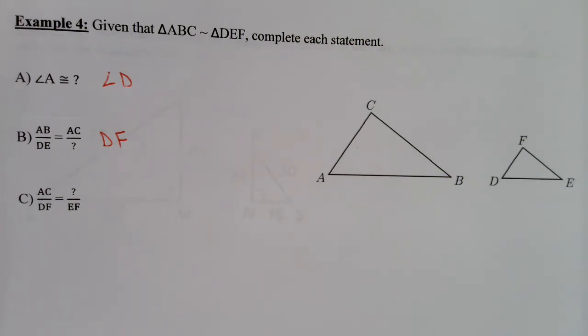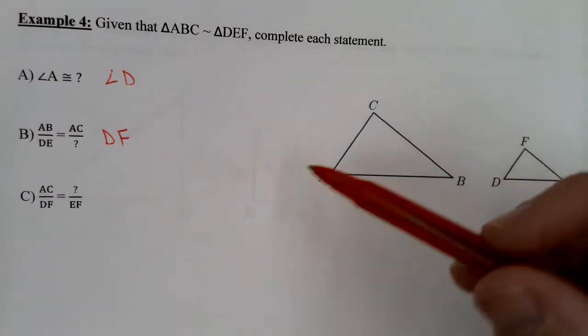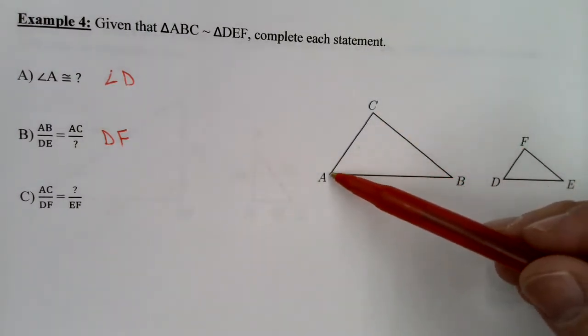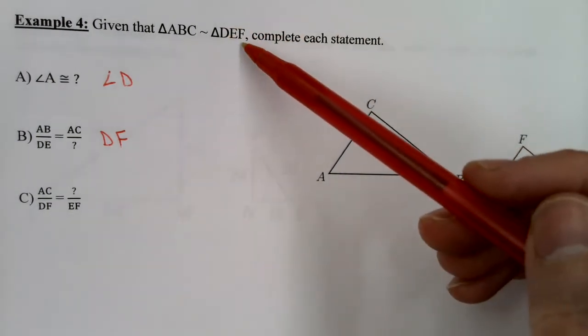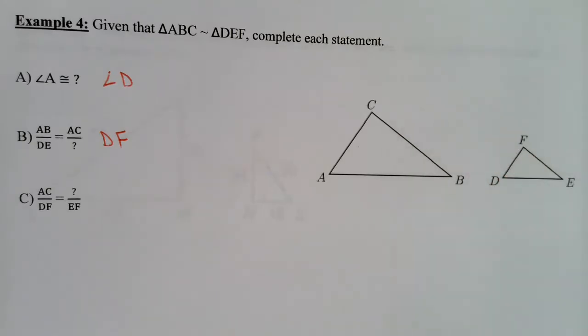In the next part C, you can say that AC over its corresponding side DF equals what over the corresponding side EF? EF corresponds to BC. So the answer will be BC.